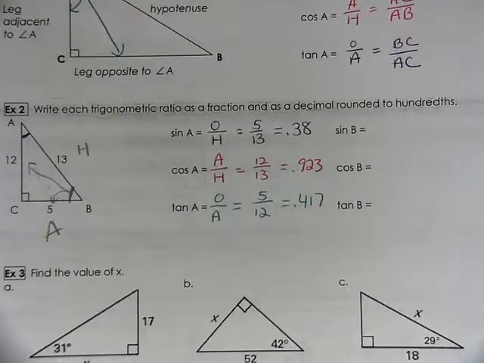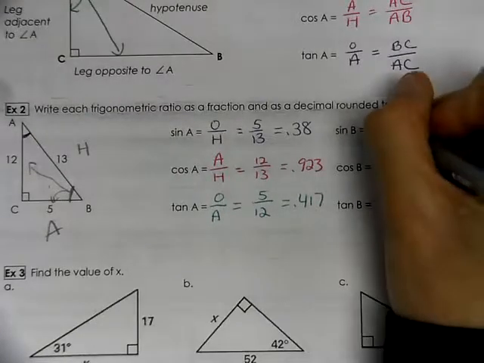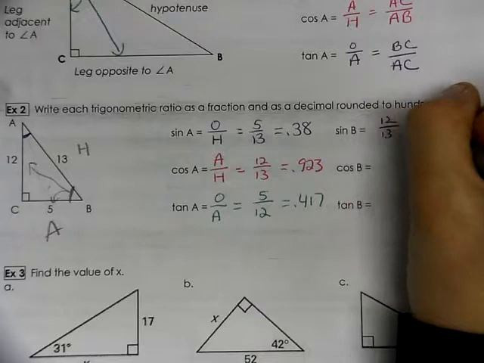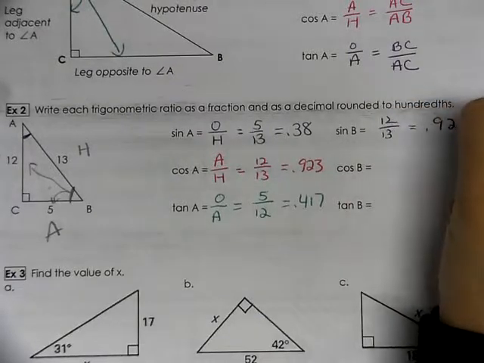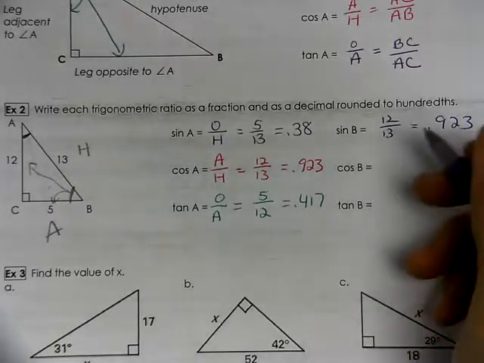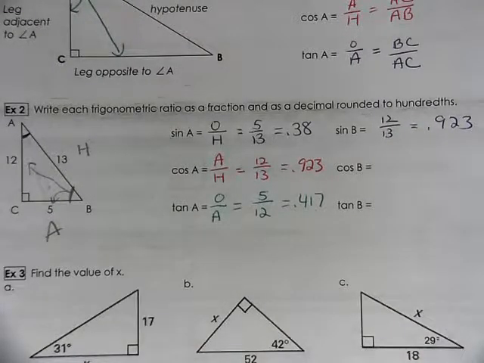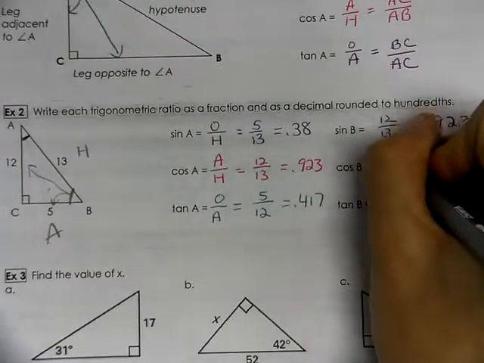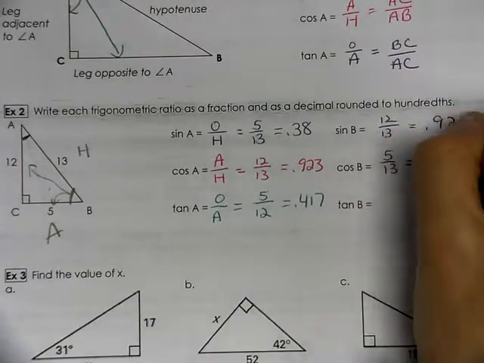So for the sine of B, it's still opposite over hypotenuse, but what is it now? Which fraction? 12 over 13. 0.923. What's the cosine of B? What's the adjacent over the hypotenuse? 5/13.